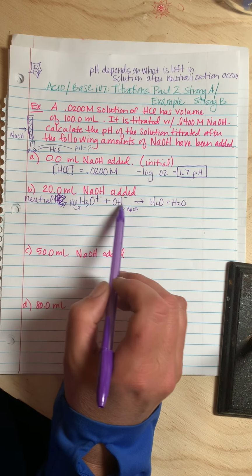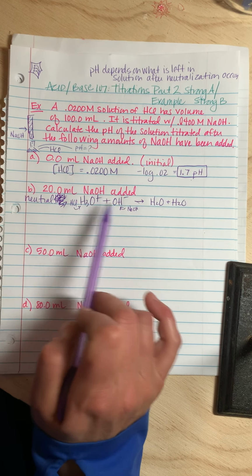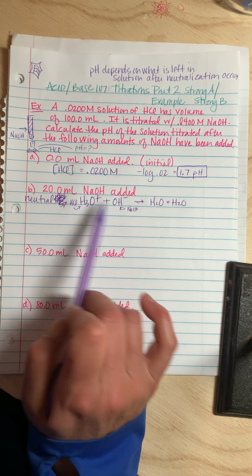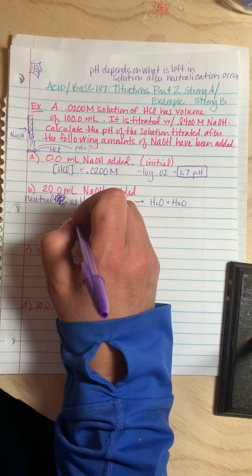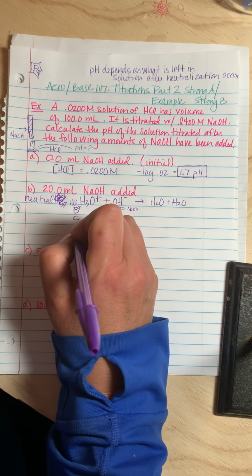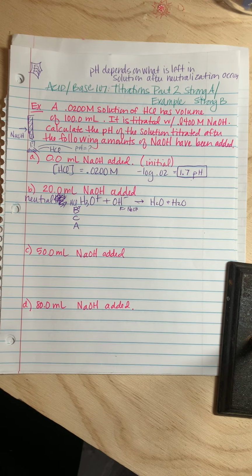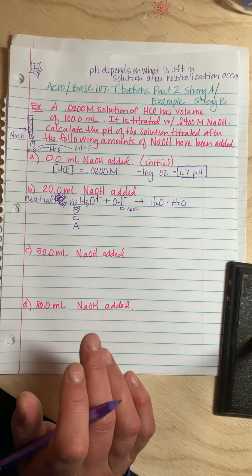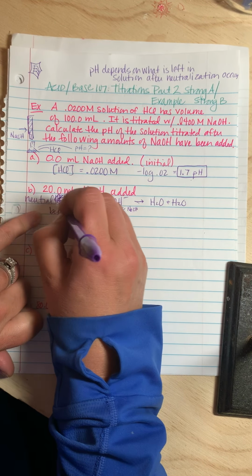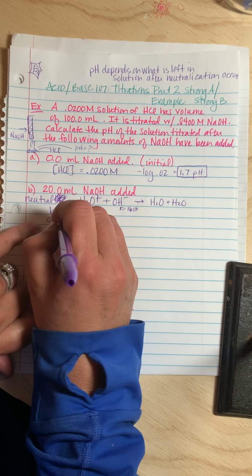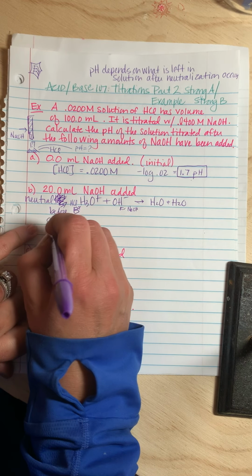Once you have your neutralization reaction, and you don't have to write in the acid and the base here, I'm just using that for teaching purposes, down the left-hand side you're going to write BCA instead of ICE. B stands for before, C again stands for change, and A stands for after.